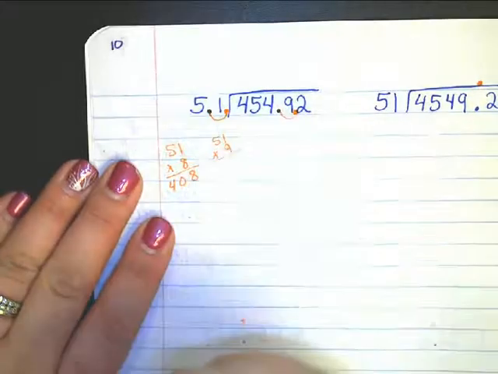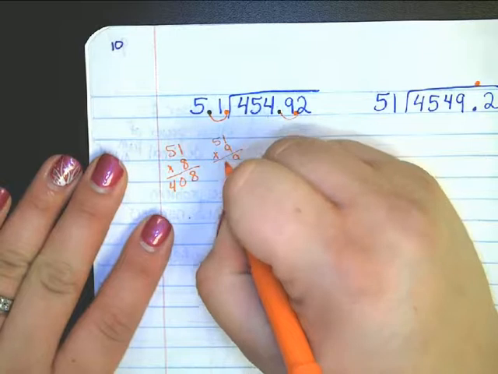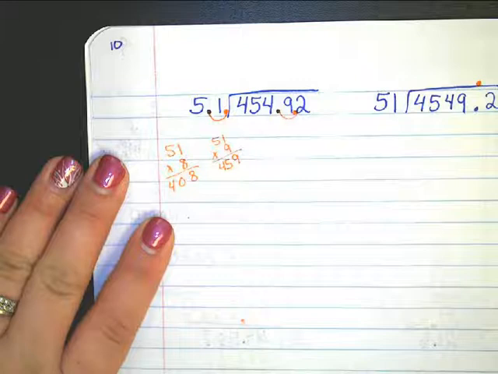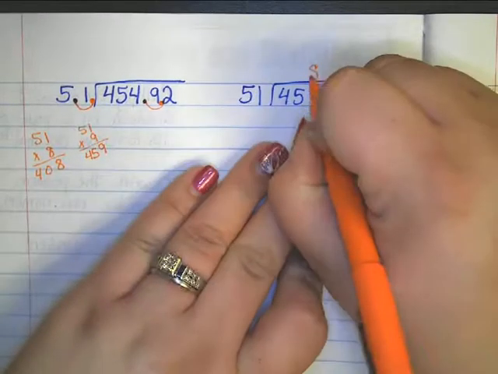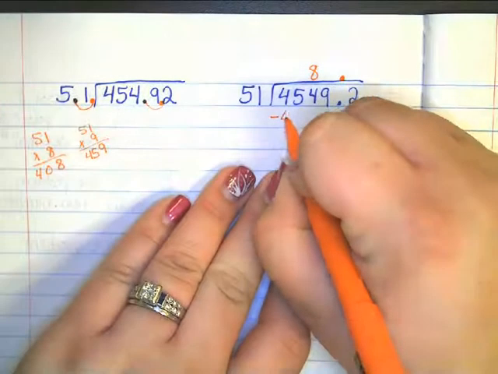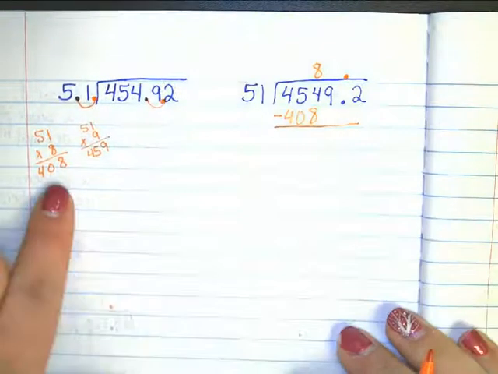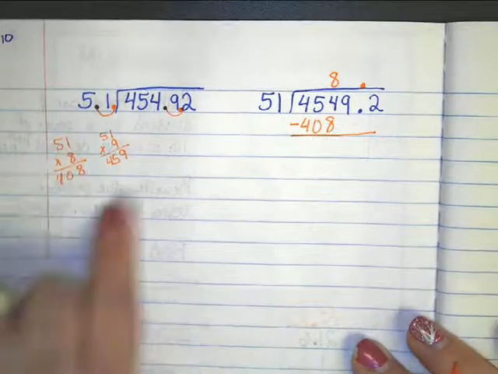45. Does that work? So what's it got to be? 8 times. So my 8 goes up there, and I'm subtracting 408. Now notice, I'm not getting rid of that scratch work. I like seeing your scratch work like that. Thank you. Okay? Because then I know you're trying. Because if you come up to me and ask for help, I won't know what you've tried.